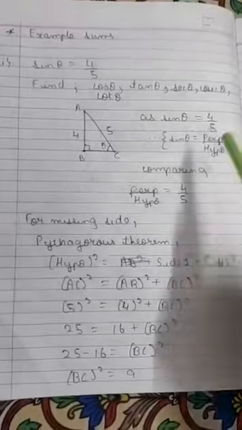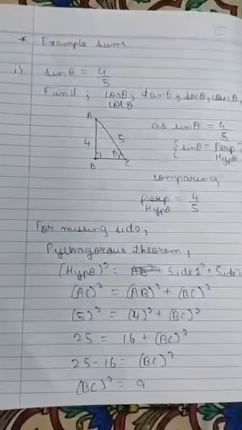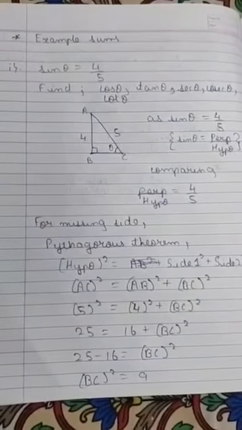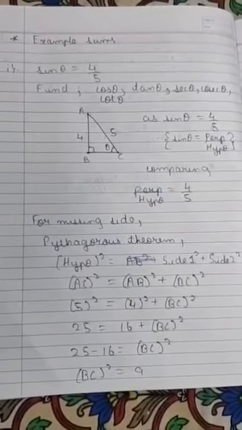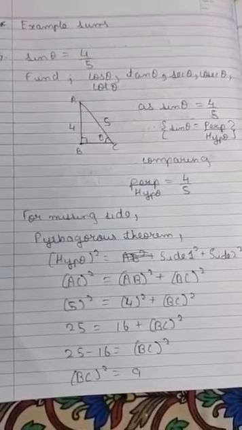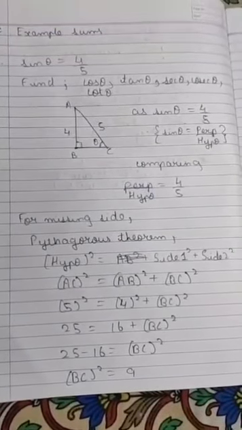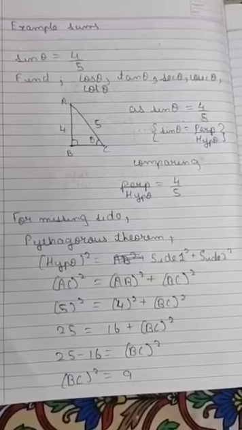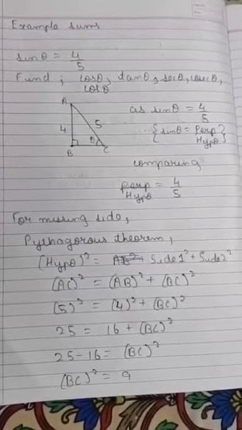Now here the sum says sine theta equals 4 upon 5. They have given us values and they have told us to find the remaining ratios, that are cos theta, tan theta, sec theta, cosec theta and cot theta. Now how will we do this?